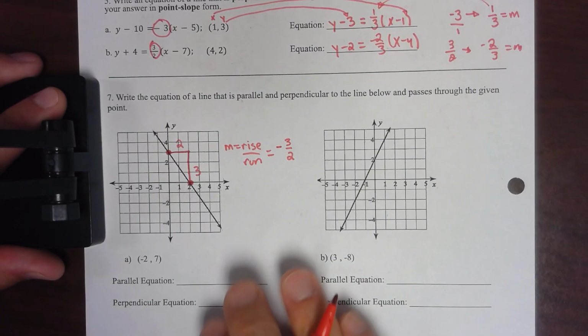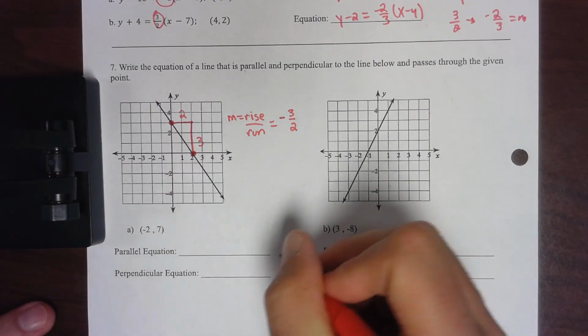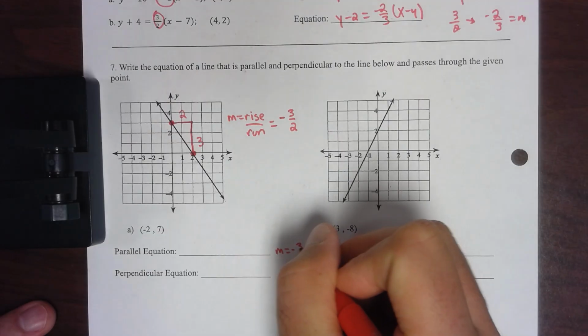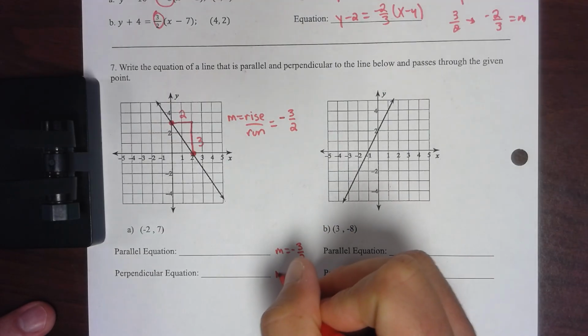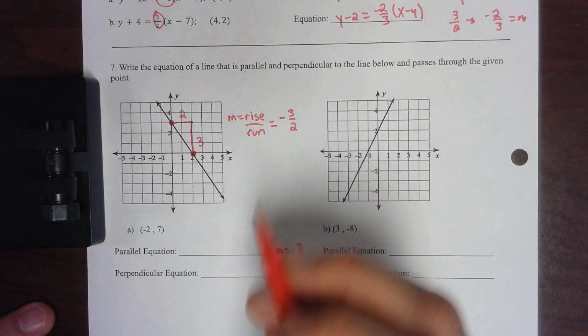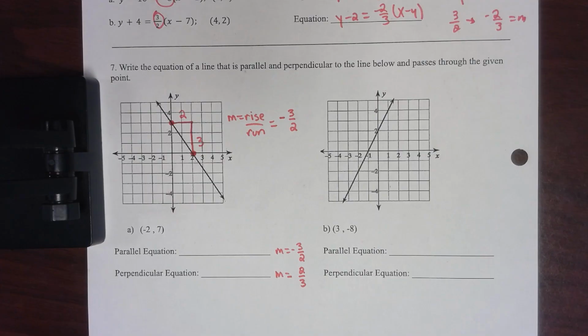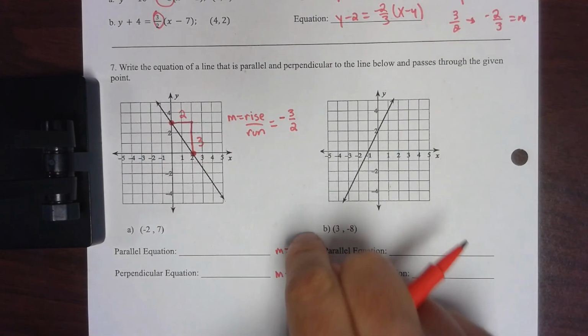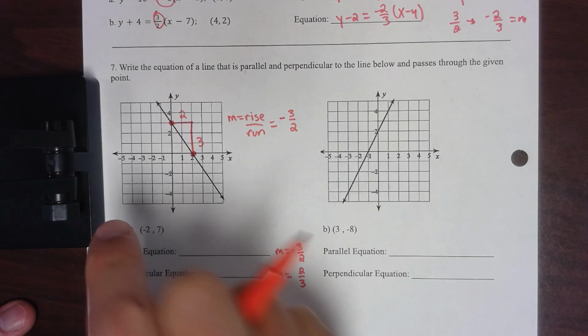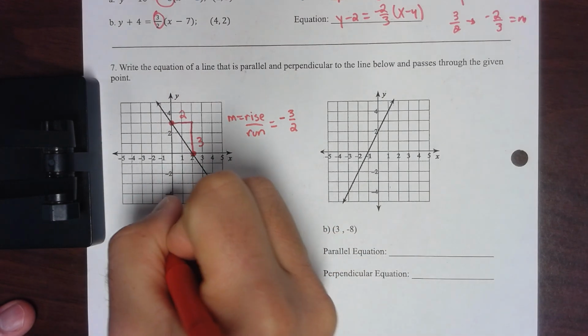So now, our parallel equation is going to have a slope of negative 3/2, where it stays the same. For its perpendicular slope, we need to flip the fraction and make it positive, taking its opposite reciprocal. So now I know the slope I need for my new equation, and I know the point. Here's our x, here's our y.